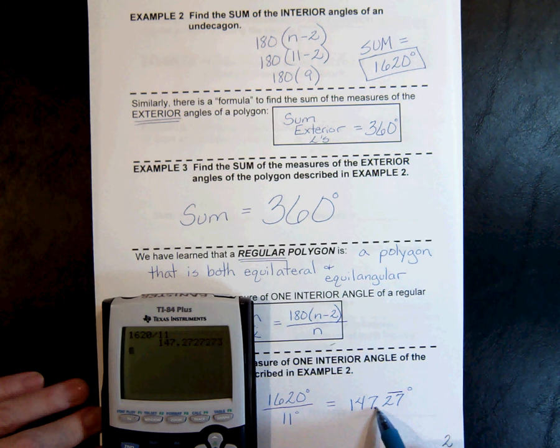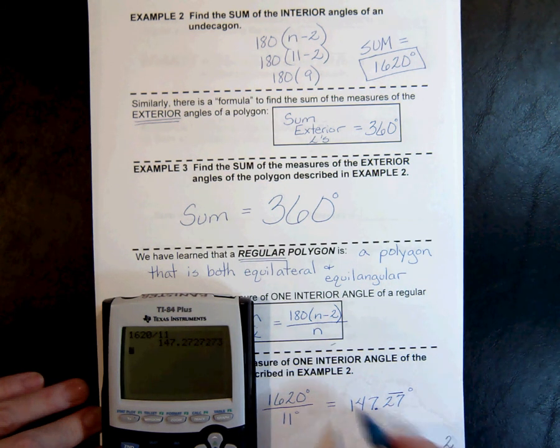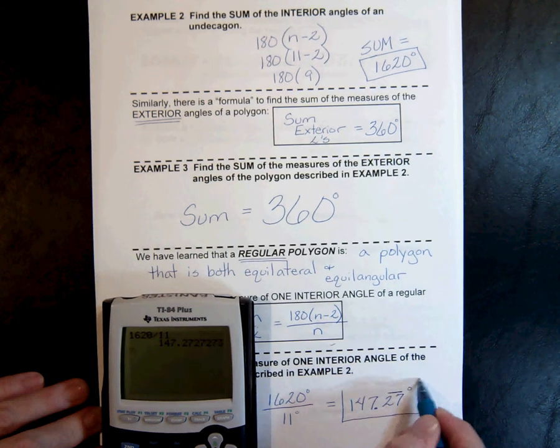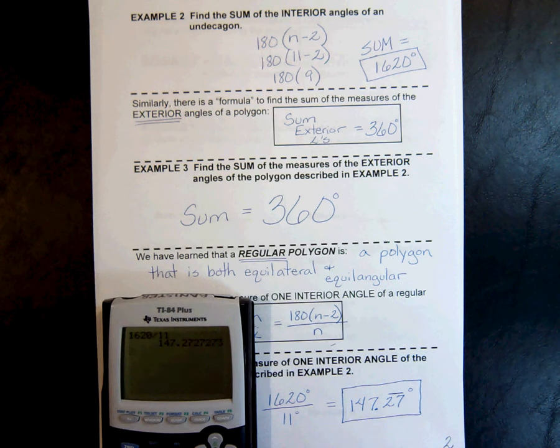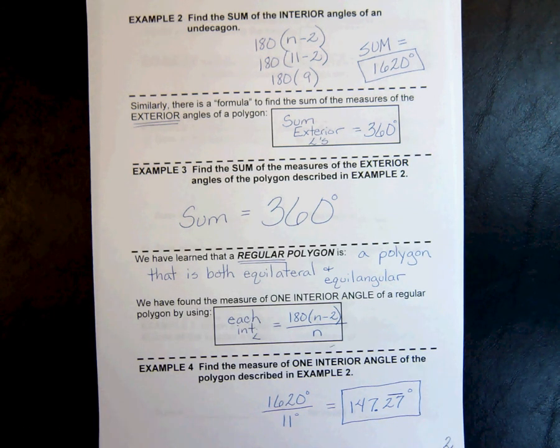So 147.27 degrees. So it's not a nice round number, but it is the answer for the measure. If I used a protractor and measured each interior angle of an 11-sided figure, that's what it would be.